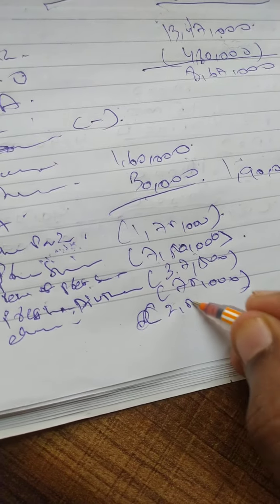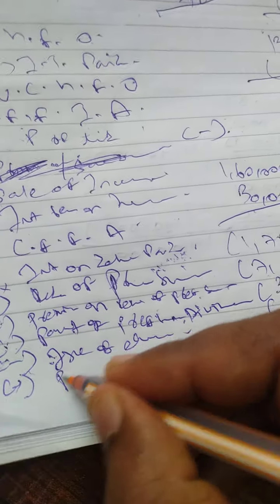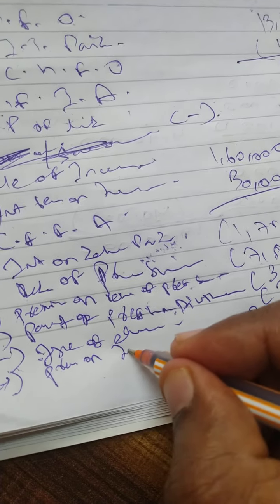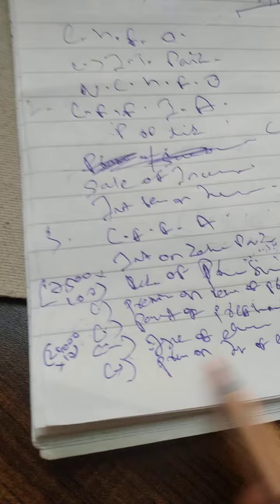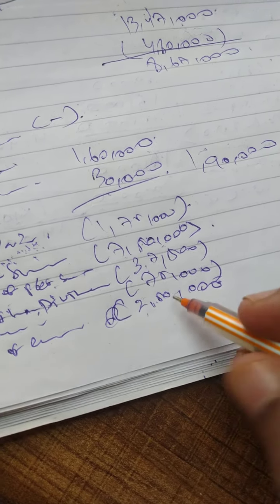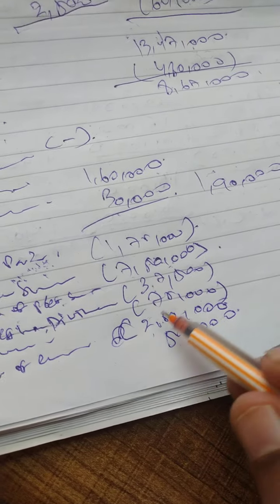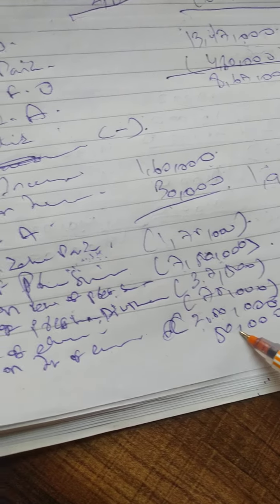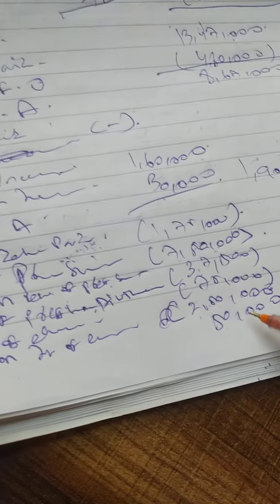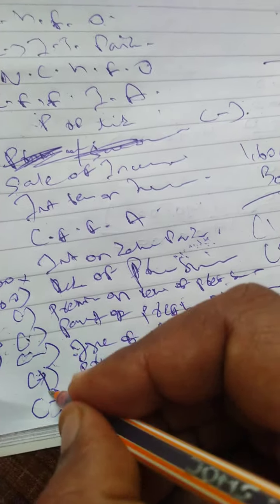This is inflow actually. Money is coming inside. 2,50,000. Then premium on issue of equity shares, that is also inflow. How much? 20%, 2,50,000 into 20%, how much? 50,000. I am showing them separately; in the suggested answer they have given them together. Issue of equity shares 2,50,000 and 50,000. This is also inflow. Then what else? This is plus actually.